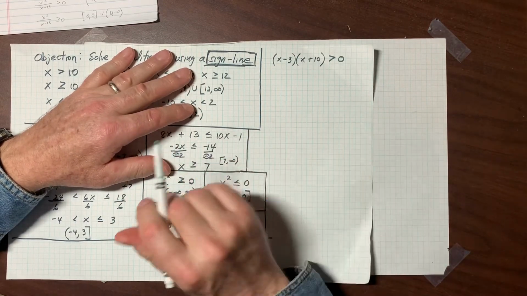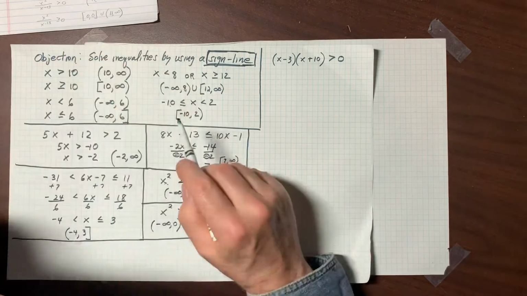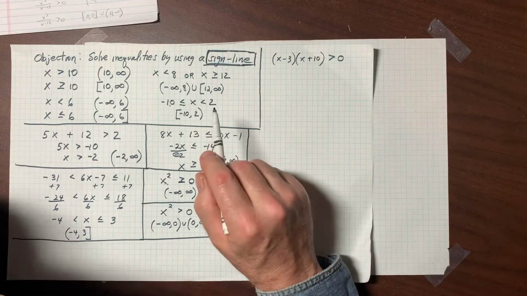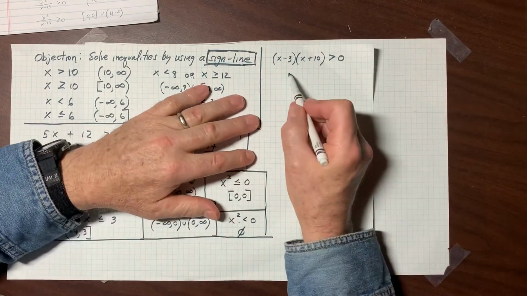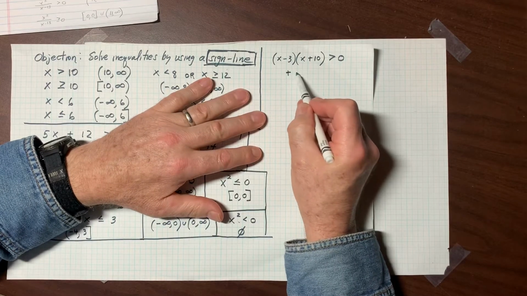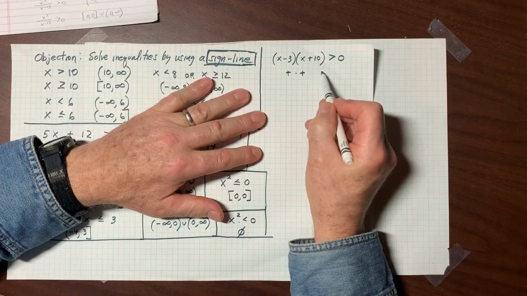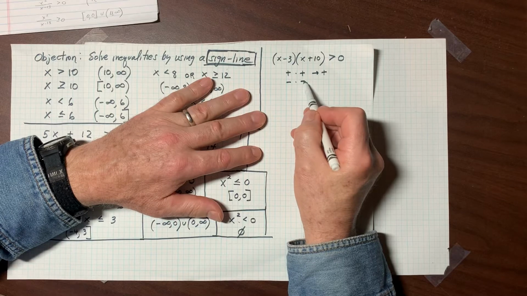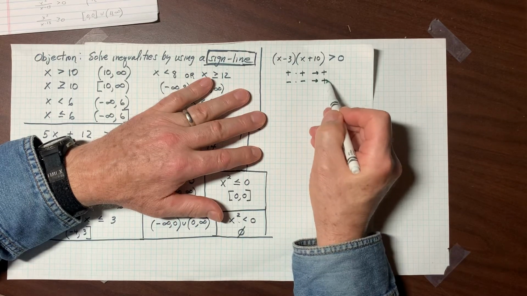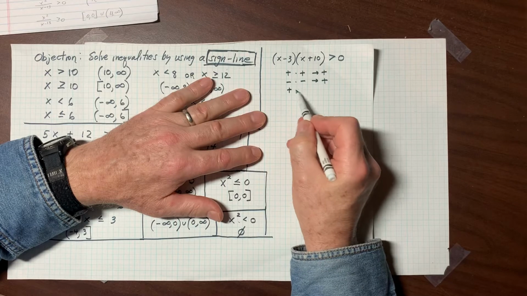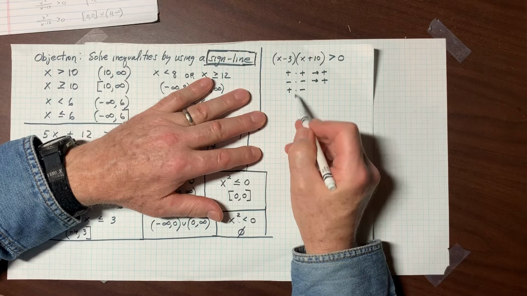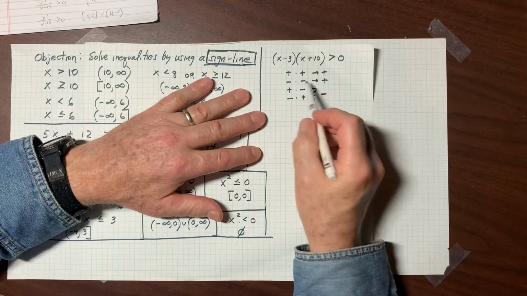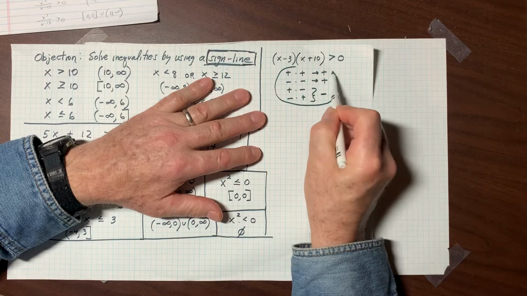All right, I want you to think about a couple things here. You have two things being multiplied. Think of this first binomial as just one factor and the second binomial as another factor. Here's what you know. You know that if you multiply a positive and a positive, you're going to get a positive. You know that if you multiply a negative and a negative, you're going to get a positive. And you know that if you multiply a positive times a negative, or a negative times a positive, you're going to get a negative. Keep this in mind as we go to solve this.